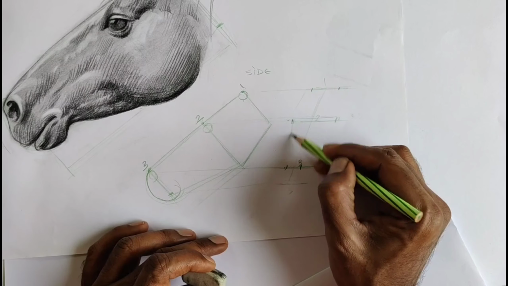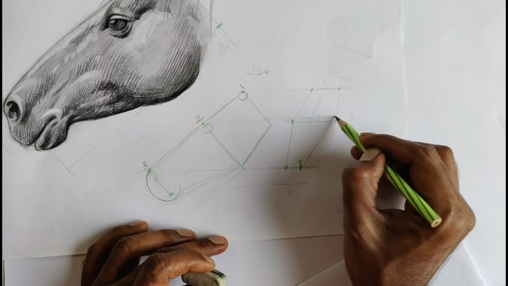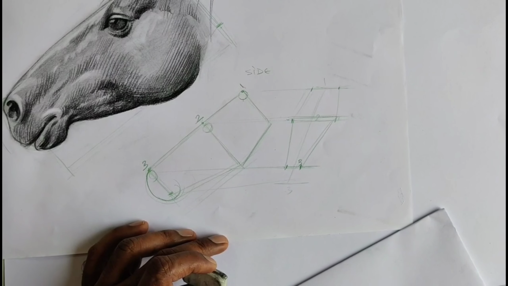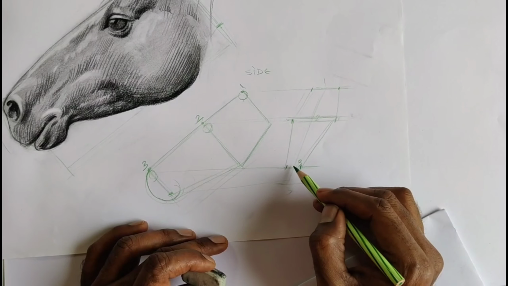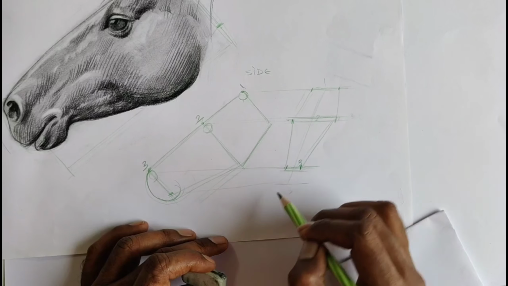So it goes something in this manner. First, second and third.